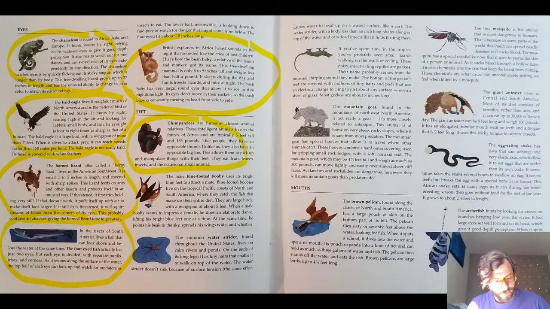Chimpanzees. Chimpanzees are humans' closest animal relatives. These intelligent animals live in the forests of Africa and are typically 5 feet tall and 135 pounds. Like people, they have an opposable thumb. Unlike us, they also have an opposable big toe. This allows them to pick up and manipulate things with their feet. They eat fruit, leaves, insects, and an occasional small animal.